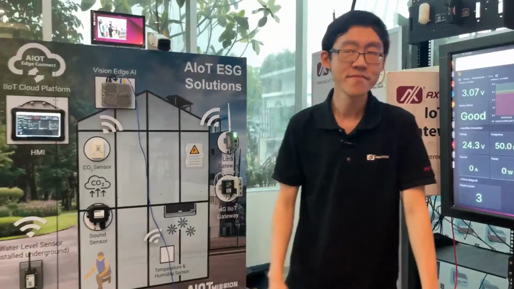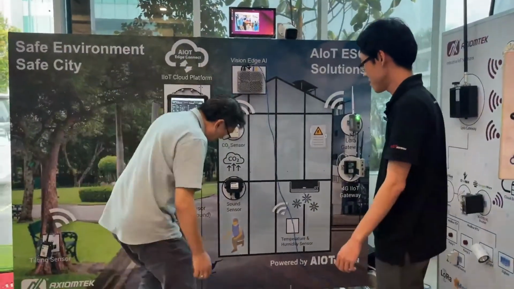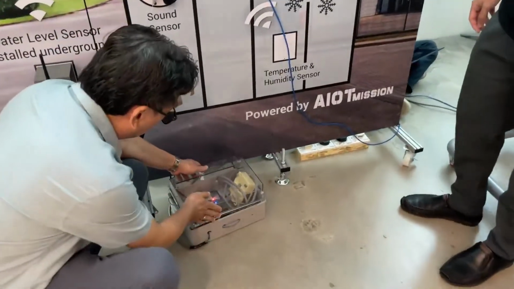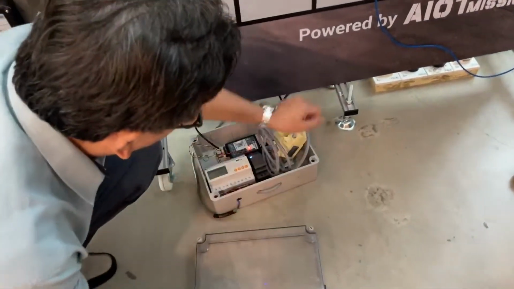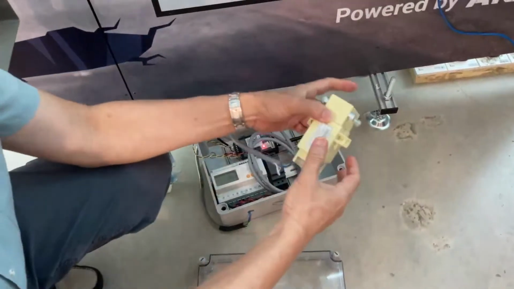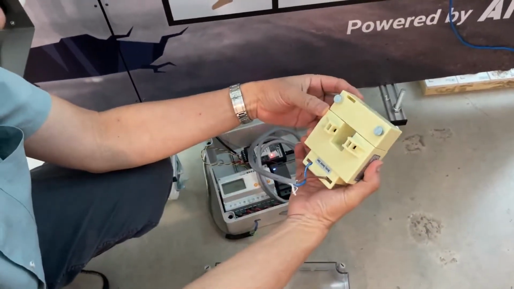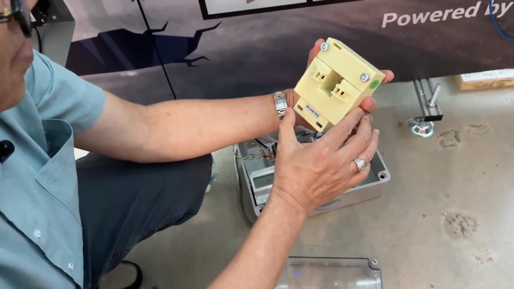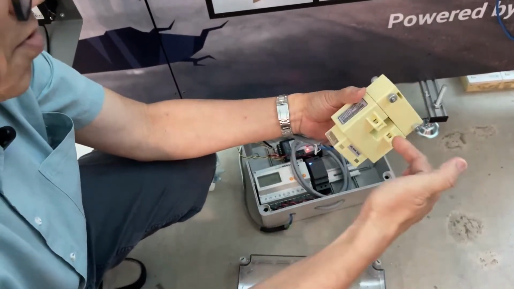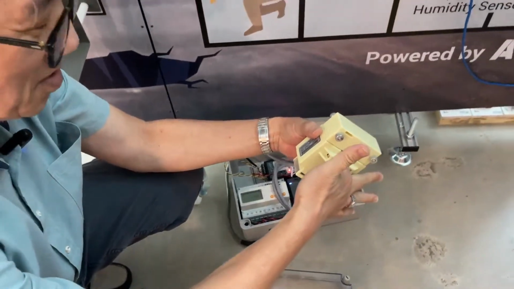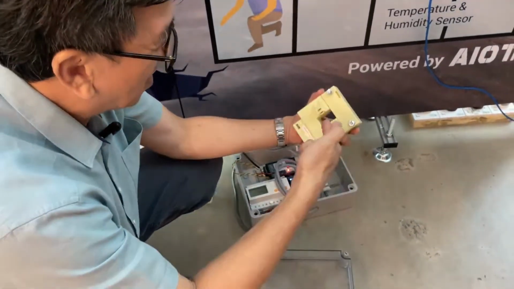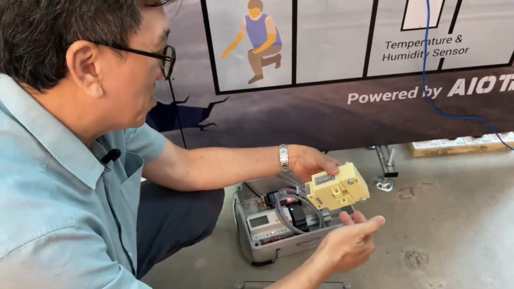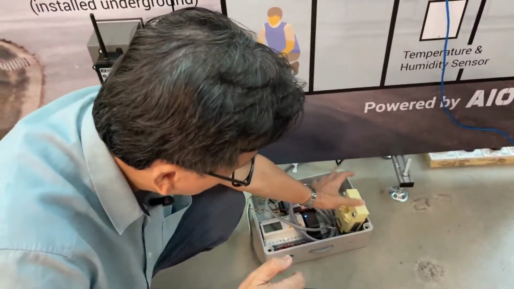For those of you who haven't seen a current transformer, we have one of these very big current transformers here. This one can measure up to a few hundred amps. You can insert it so the wire goes through, whether single-phase or 3-phase wire. You just cross it through, and we'll be able to measure the energy.